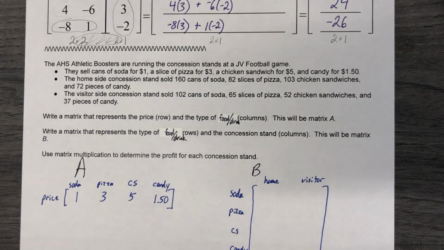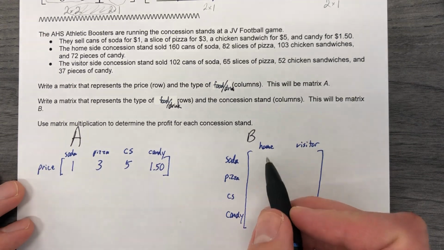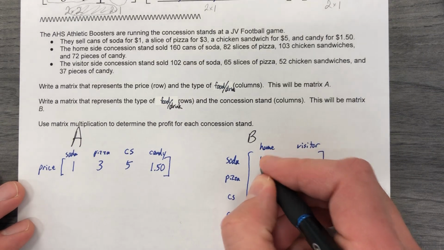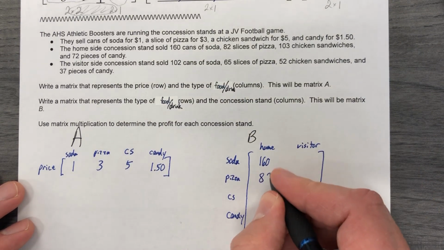And then we start filling in numbers. So it's common sense at this point. You just have to know where to look. Soda, home. The home side of the concession stand sold 160 cans of soda. They sold 82 slices of pizza.